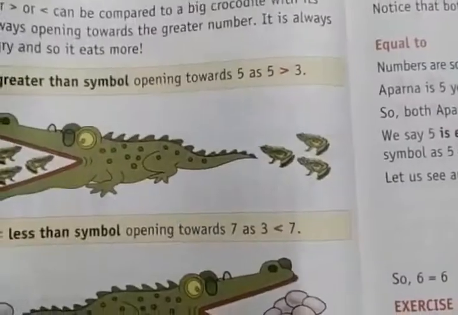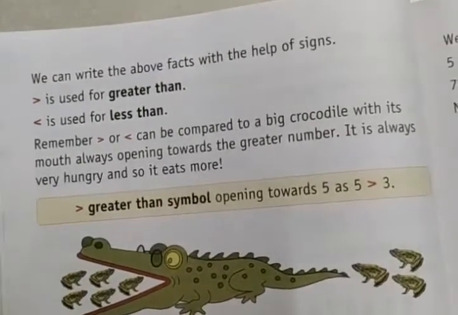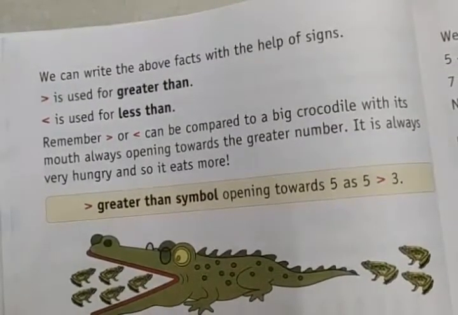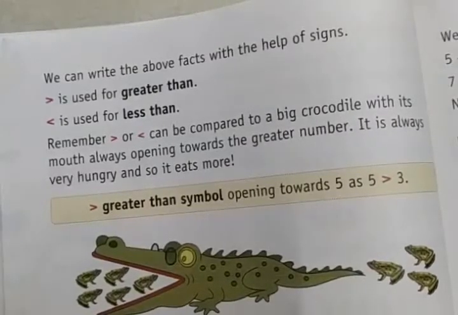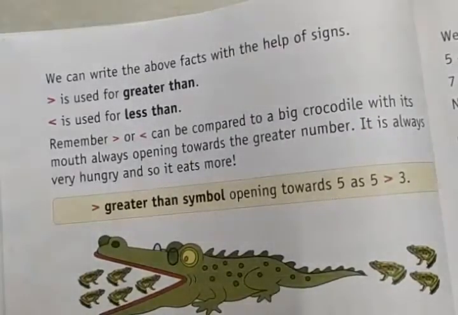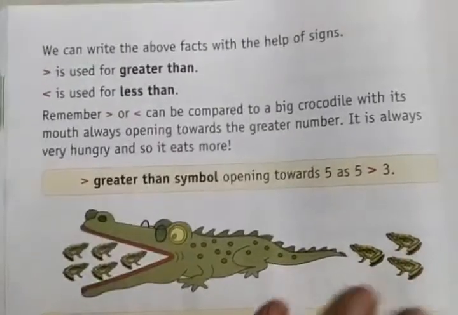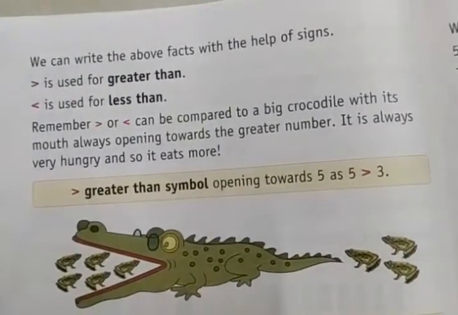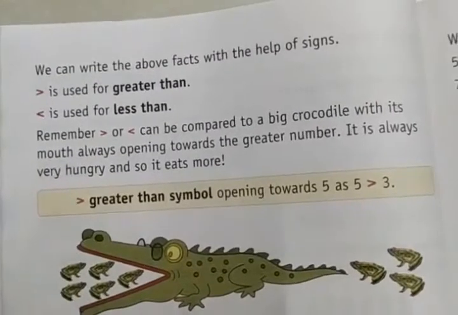Okay. Next, here same. For greater than, for less than and equal to, we have some symbols. We don't need to write the whole sentence. We just need to write the symbol here. By putting the symbol, we are comparing two numbers.